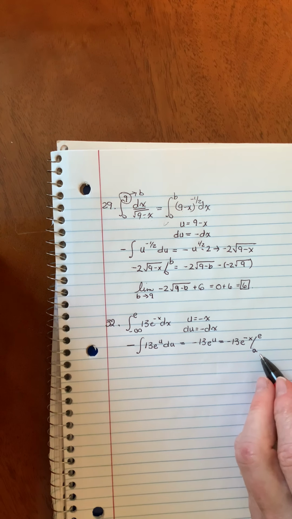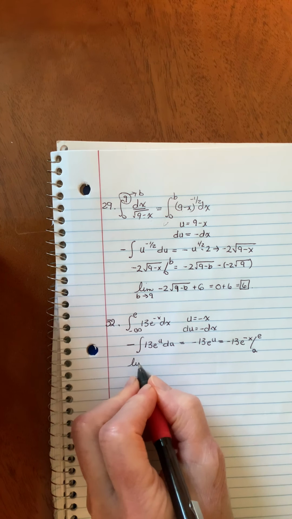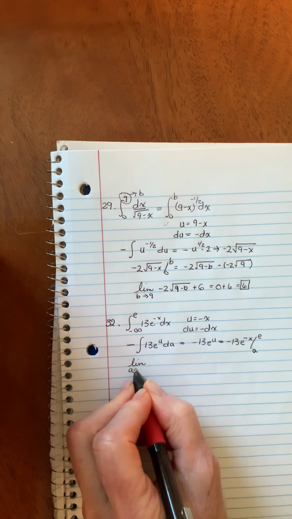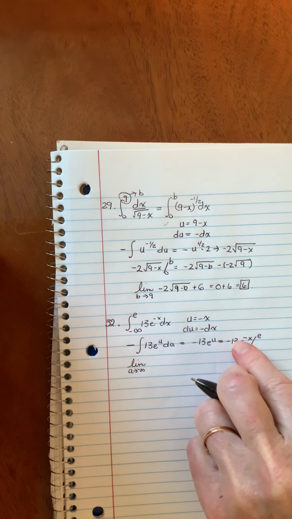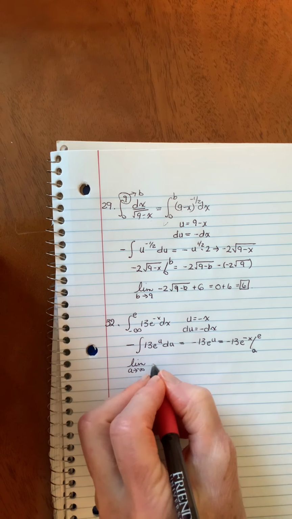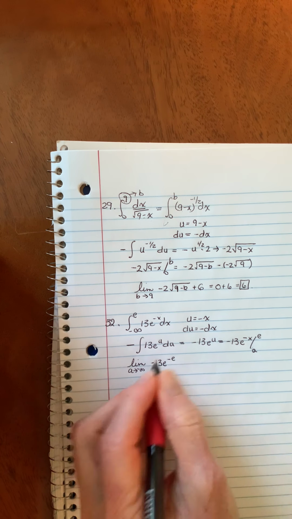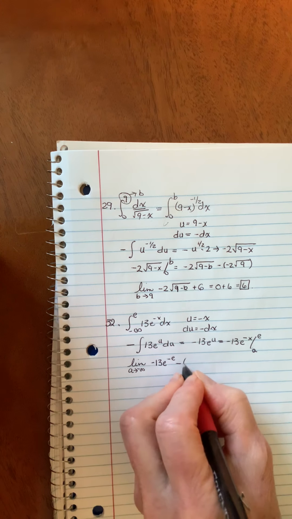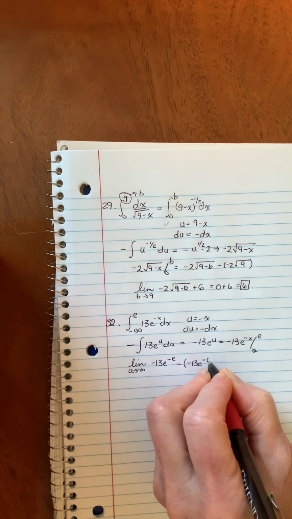So now I've got to find the limit as a approaches negative infinity, which makes a difference, of this. Put e in first, so I've got minus 13 e to the minus e, minus minus 13 e to the minus a.